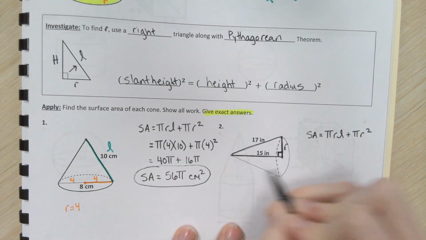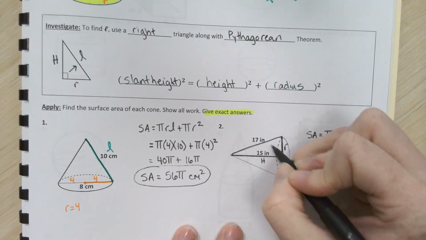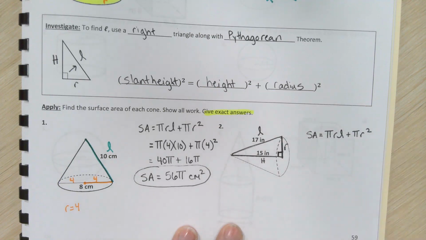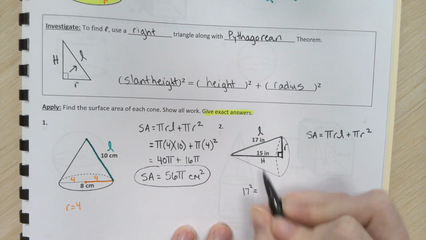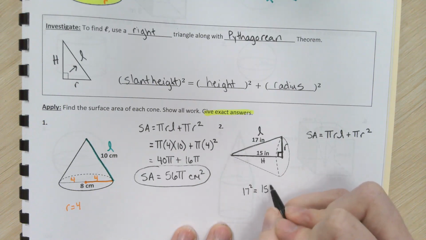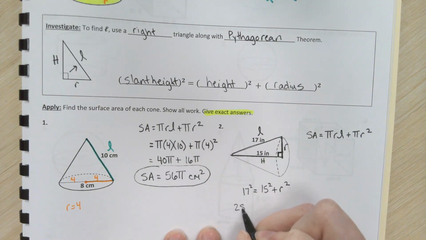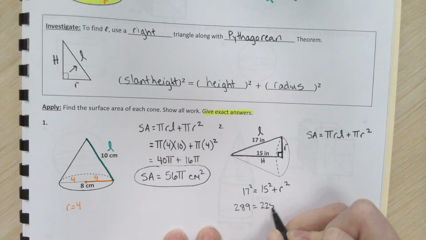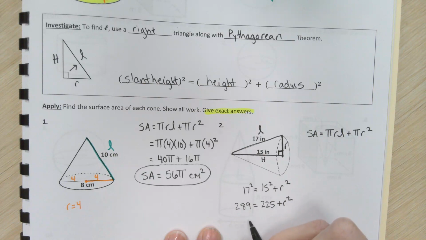Our right angle happens between that capital H height and the radius. Across from the 90 degree is that slanted height. So if we're using c squared equals a squared plus b squared, 17 will be the c value, and then the a and b values will be 15 and r. 17 squared and 15 squared would be taken care of first. We're going to subtract that 225 over, which leaves 64 behind. And then when we square root, the radius turns out to be 8.